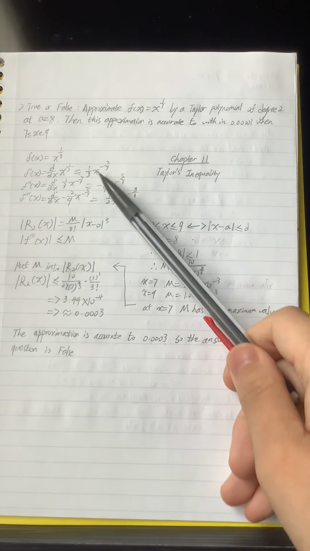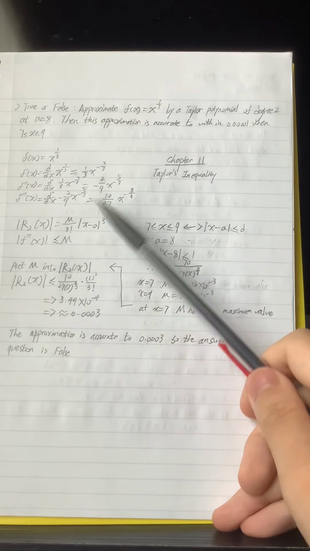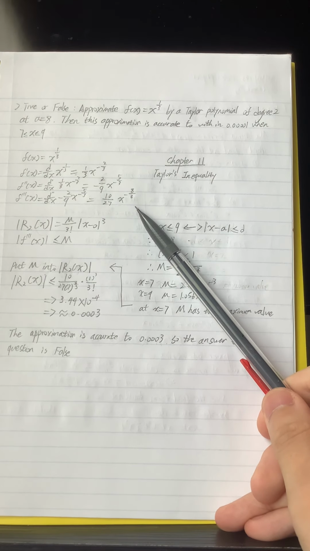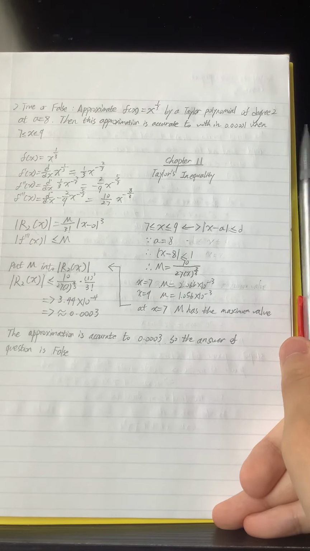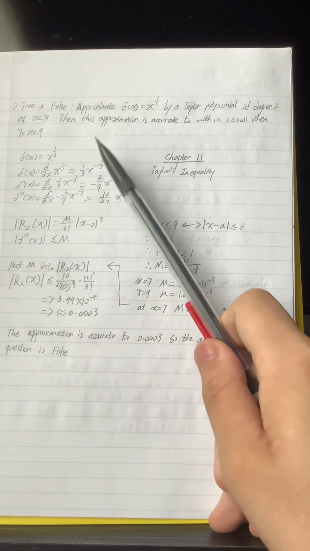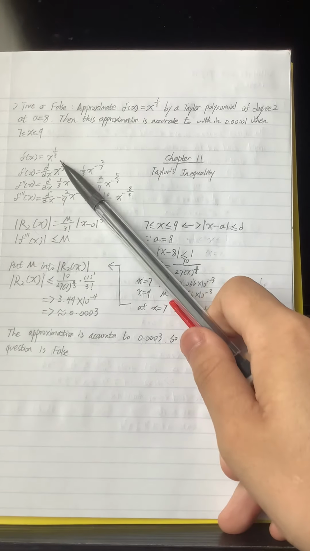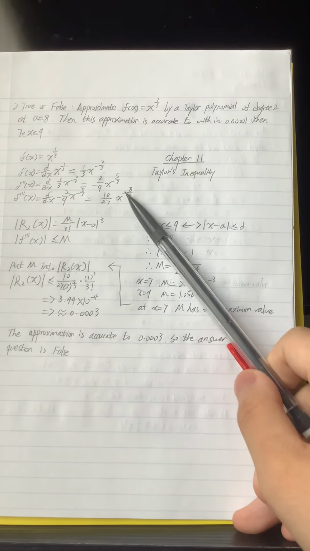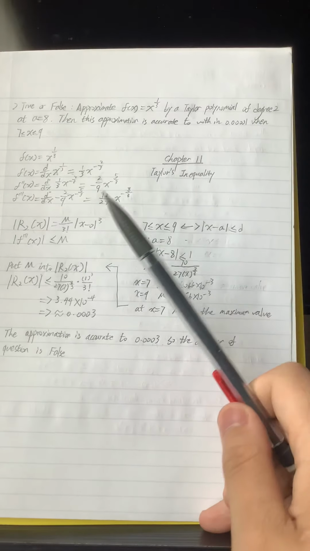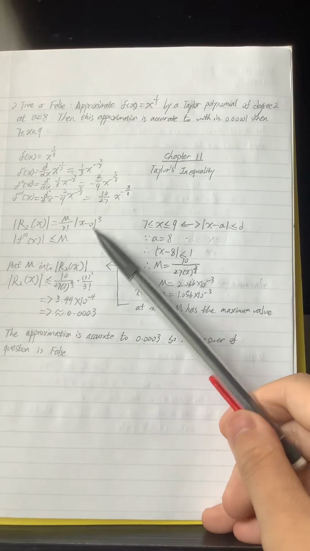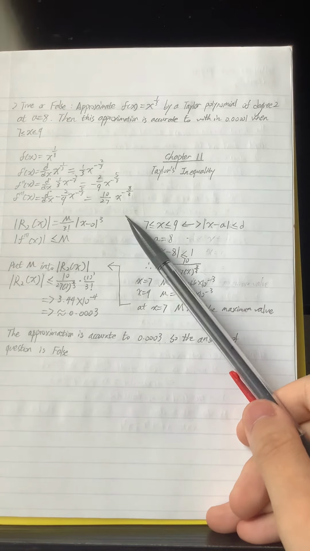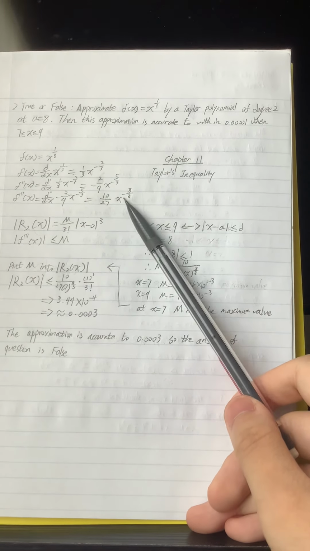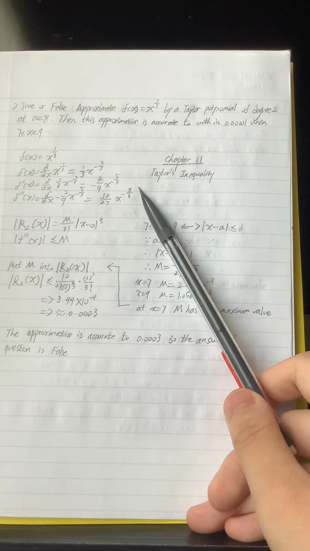So the first step, we need to list out the derivative of each degree. Since it's degree 2 at a equals 8, we need to list up to the third derivative, which is useful next. The third derivative is 10 divided by 27 times x to the power of negative 8/3.